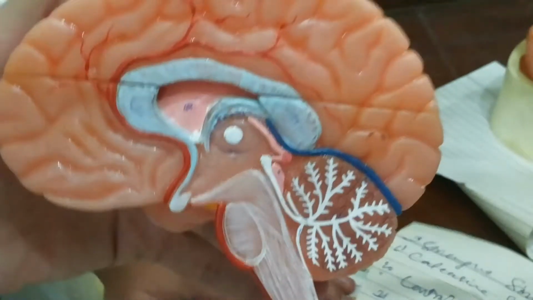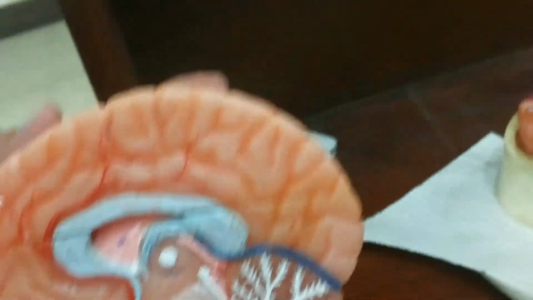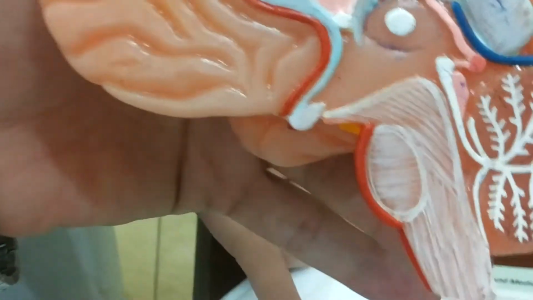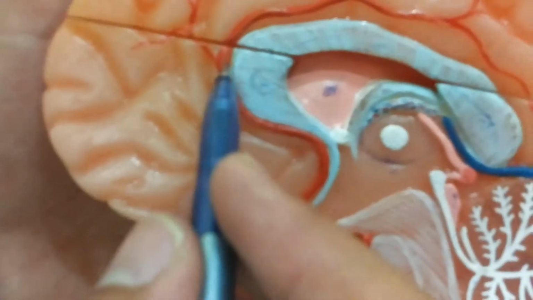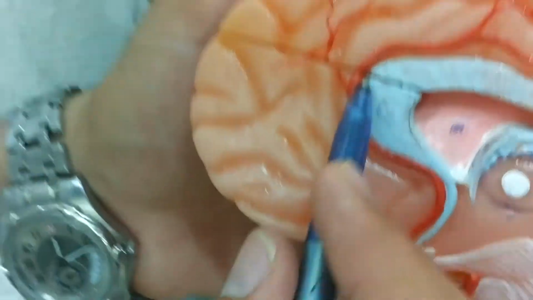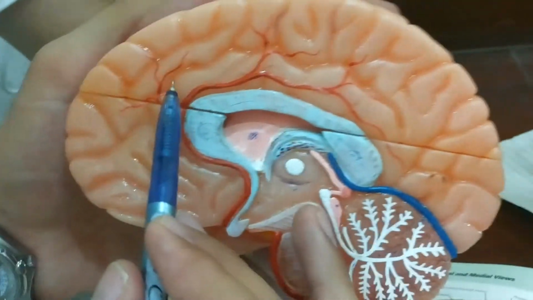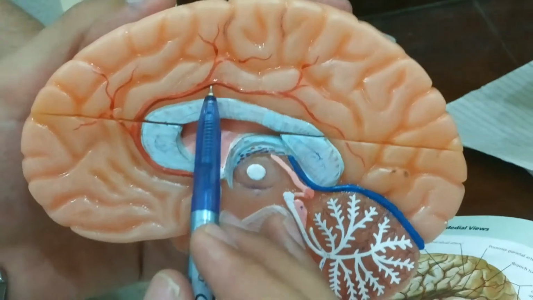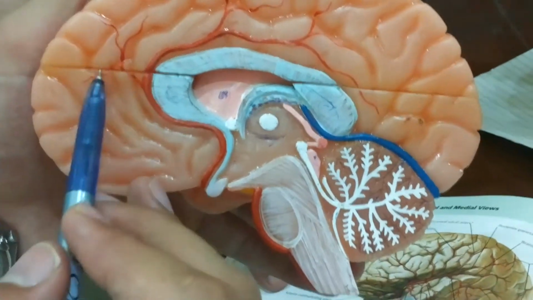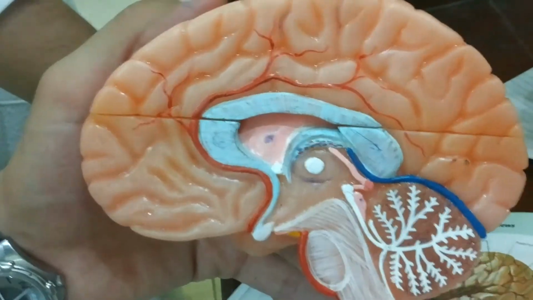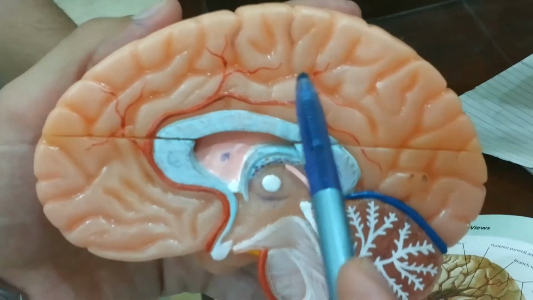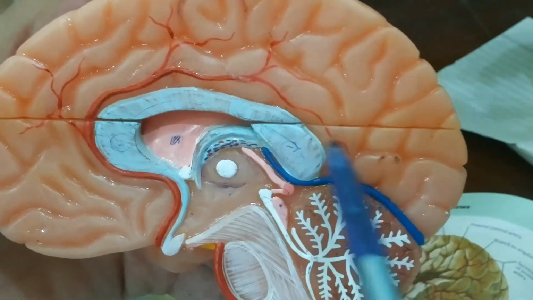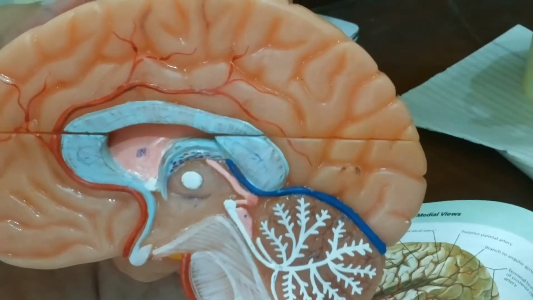Okay, and now the arteries. The right anterior cerebral artery, having the callosomarginal branches, the anterior medial frontal artery, the paracentral arteries, and the cingulate branches to the cingulate gyrus.